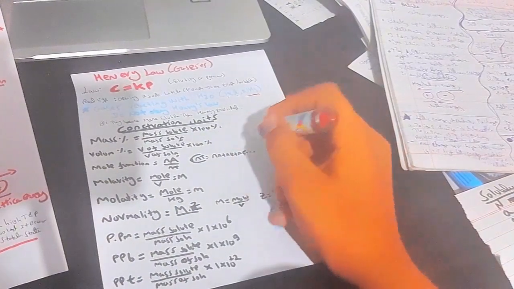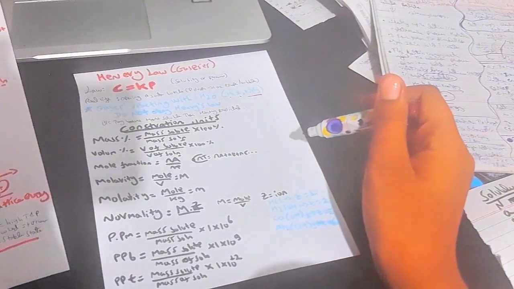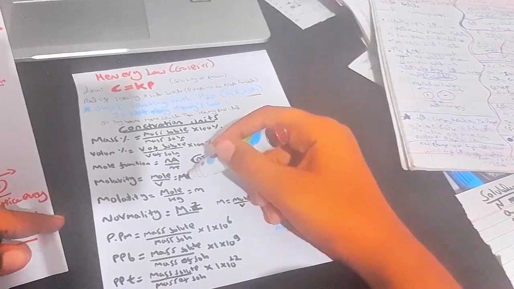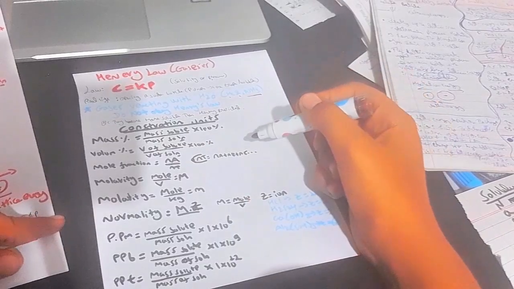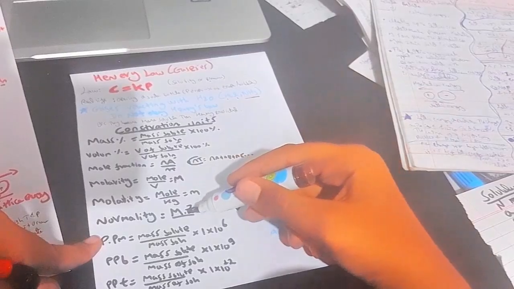Then another thing is concentration units. Molarity is moles over volume, which we write as capital M. Molality is moles over kilogram of solvent, which is small m. And normality is molarity times equivalents.